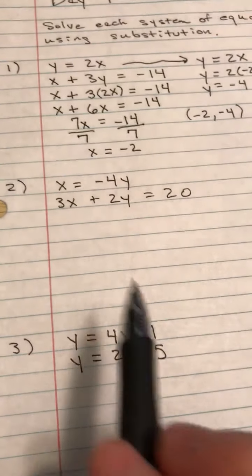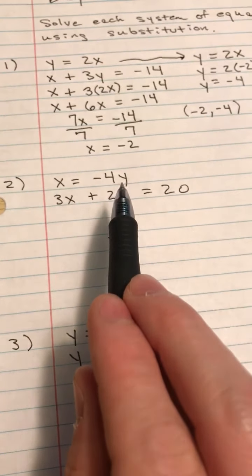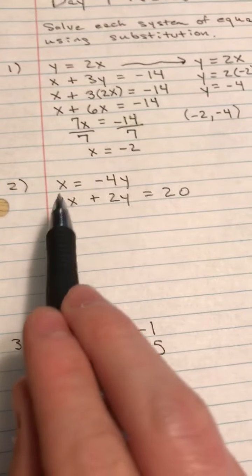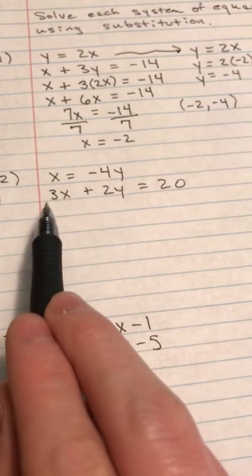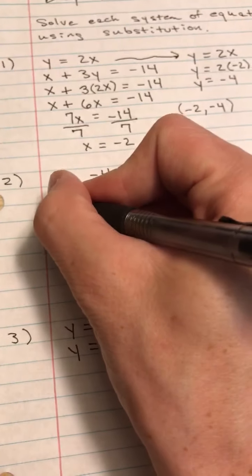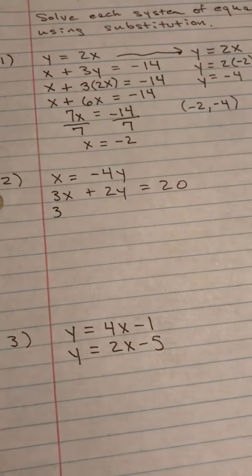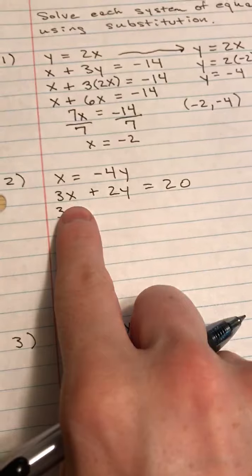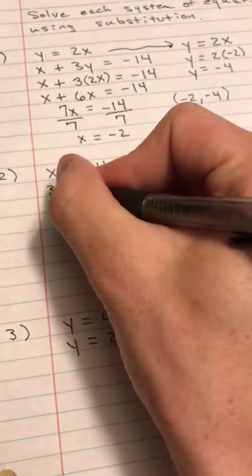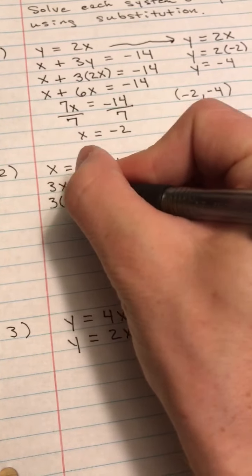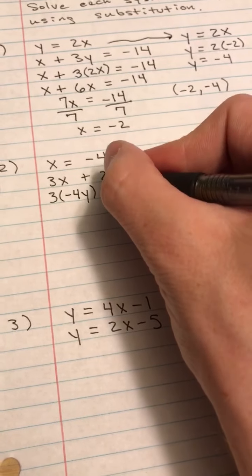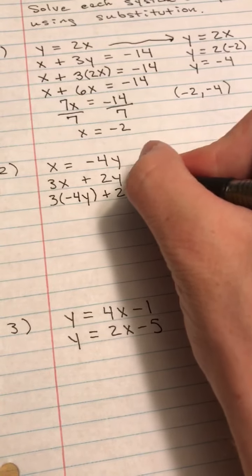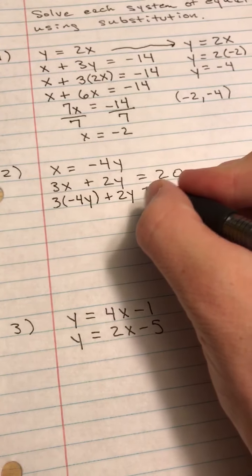I know for a fact that x is equal to negative 4y. So everywhere I see an x down here, I can replace it with negative 4y. The 3 stays the same, right? That hasn't changed. X is going to be the same thing as negative 4y, so I'm just going to replace this x with a negative 4y. And then I bring down the plus, the 2y equal to 20.